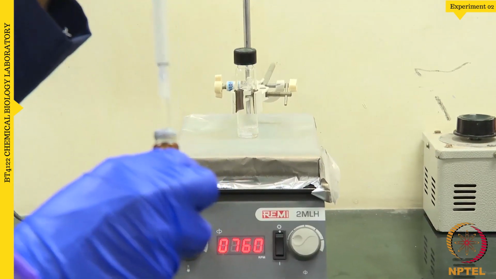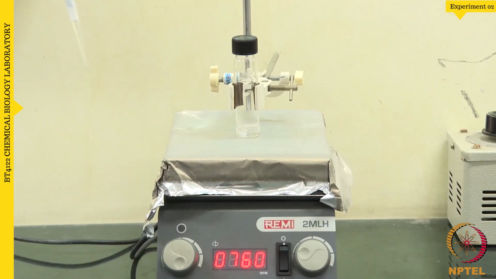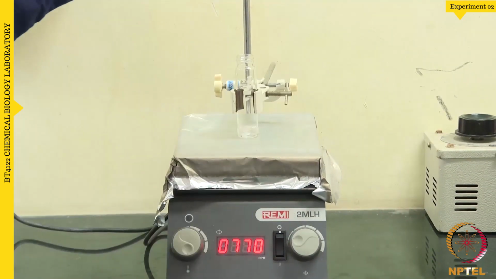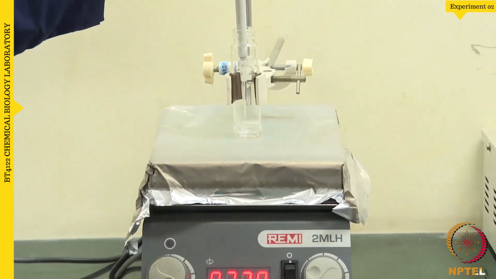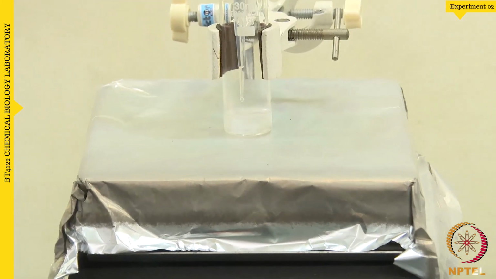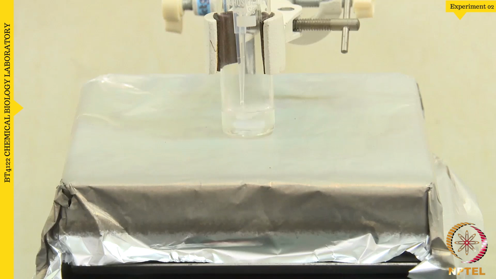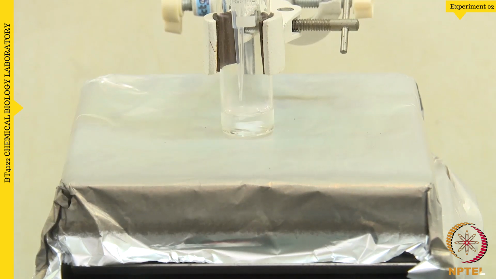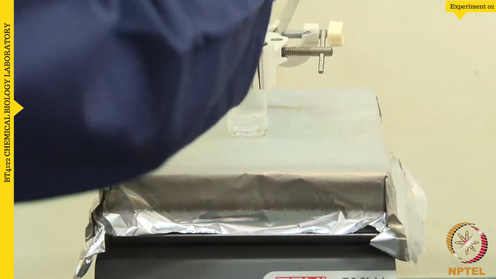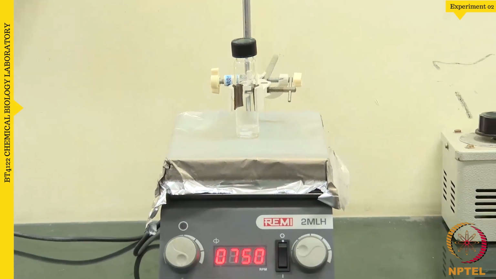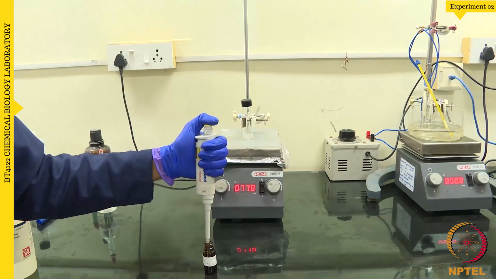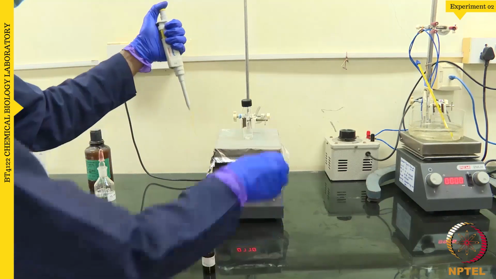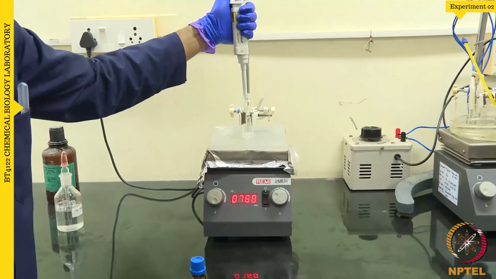One millimole of benzyl azide was transferred to the vial. Add 1 millimole of p-tolyl acetylene to the reaction mixture.